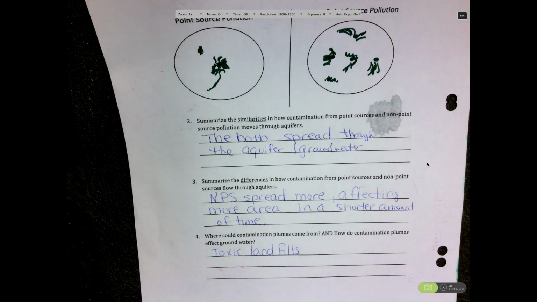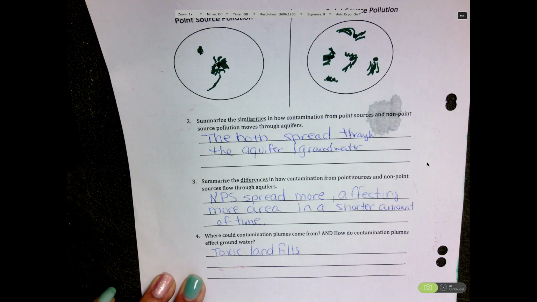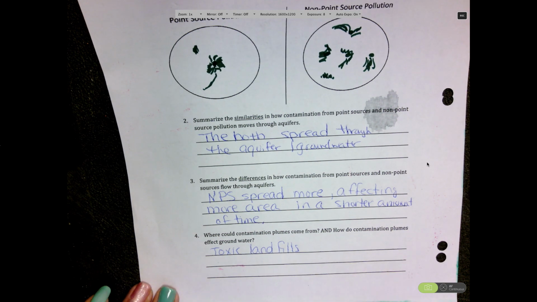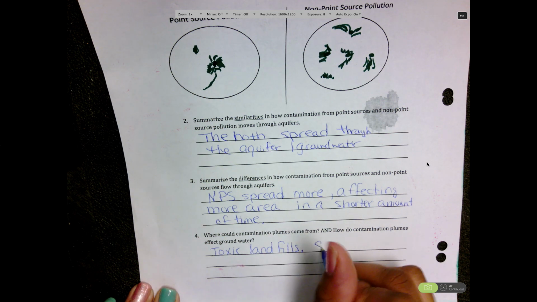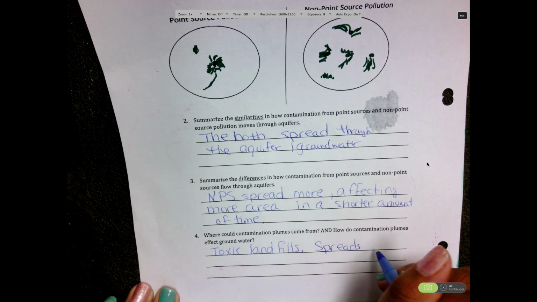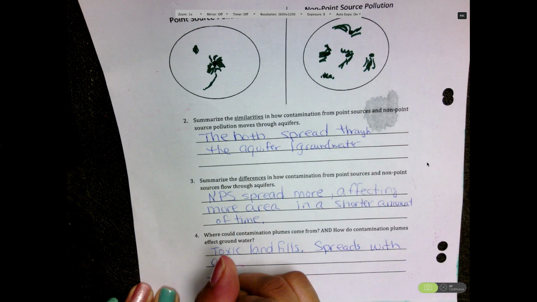How do contamination plumes affect groundwater? How do they affect groundwater? I want to know how it affects groundwater. How does it actually get into that groundwater? What does it do? What happens from there? From inside the groundwater, it spreads. So it spreads through the groundwater.